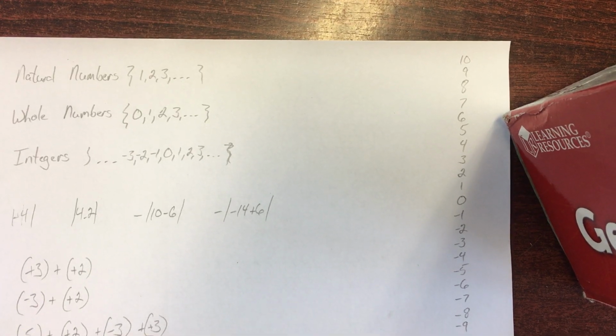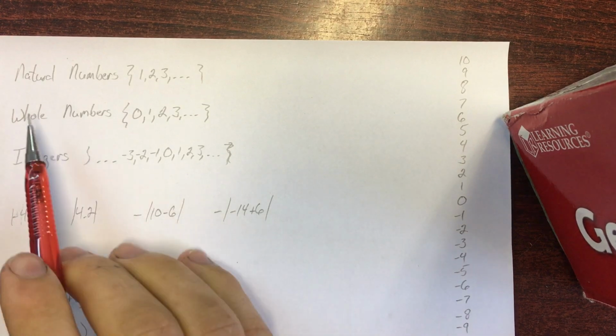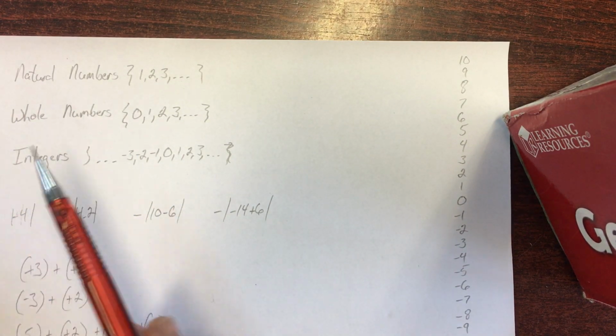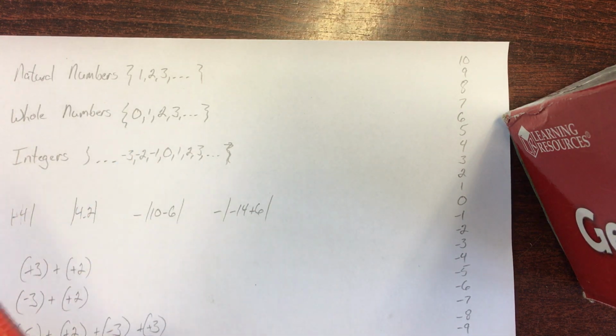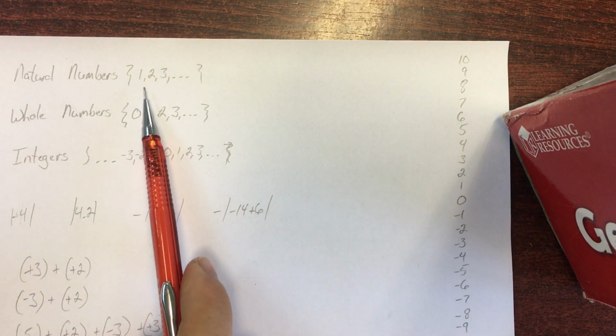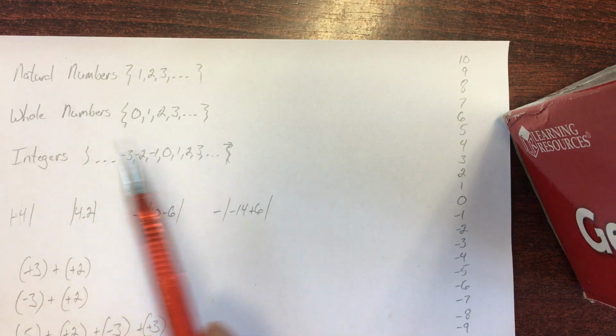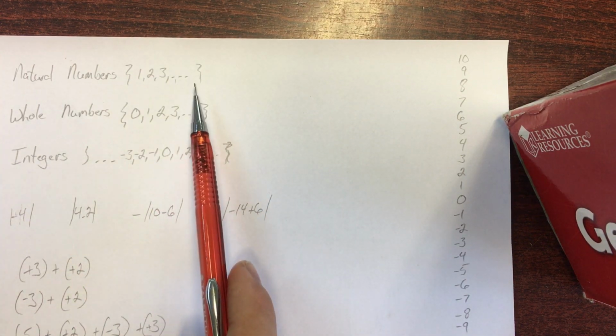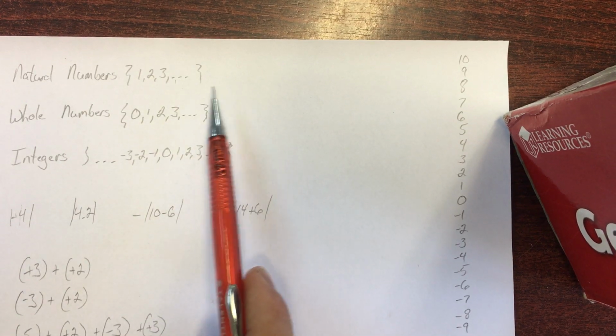In today's lesson we talk about number sets, three different ones: natural numbers, whole numbers, and integers. Natural numbers are the numbers that you could see in nature. So it starts with 1, 2, 3, 4, 5, and they continue upward as far as you can count. That's what the dots mean. This continues in this fashion as far as numbers go.